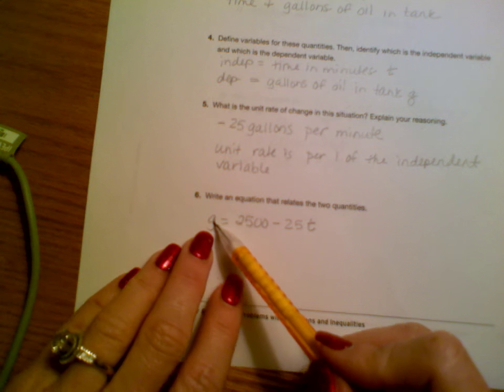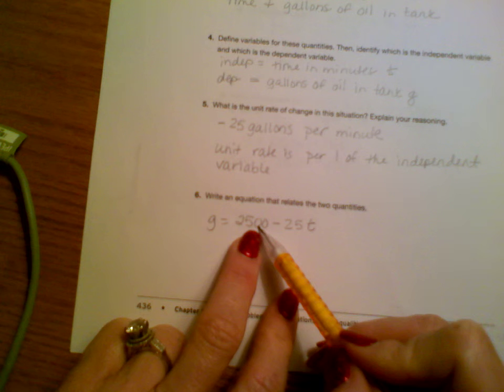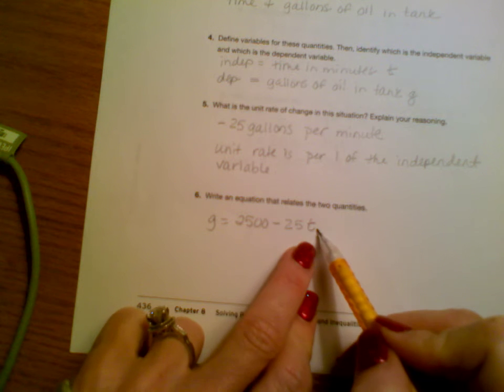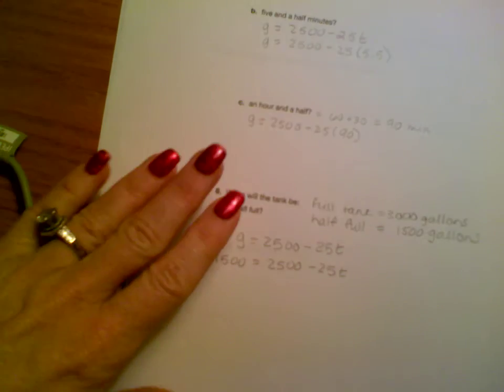So write an equation. The gallons of oil is equal to, we started with this amount, but we're subtracting 25 gallons every single minute. So we're going to use that over and over again here.